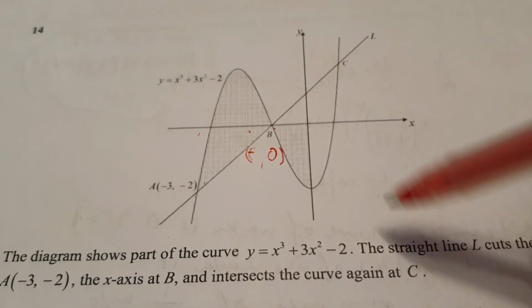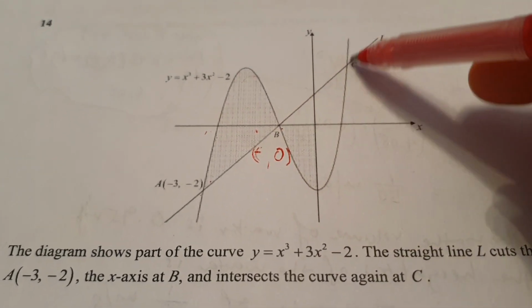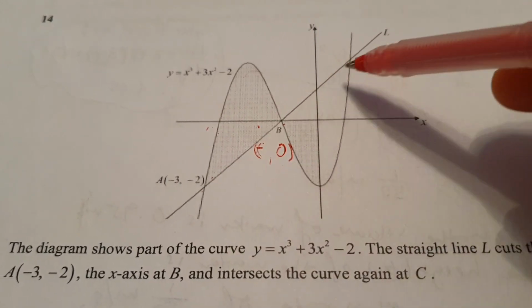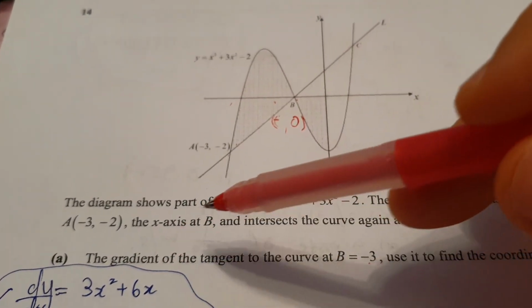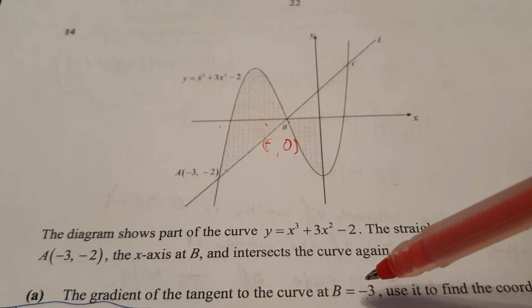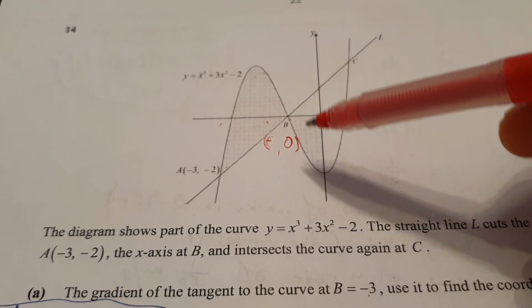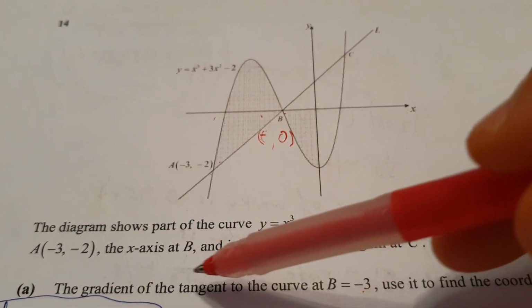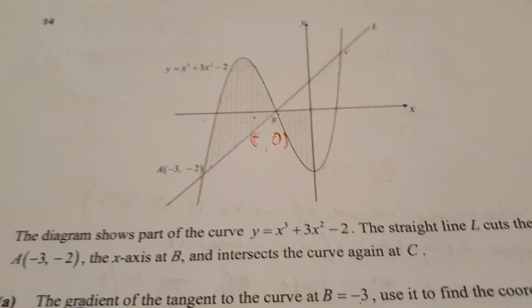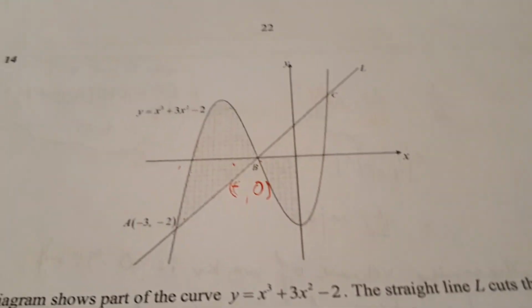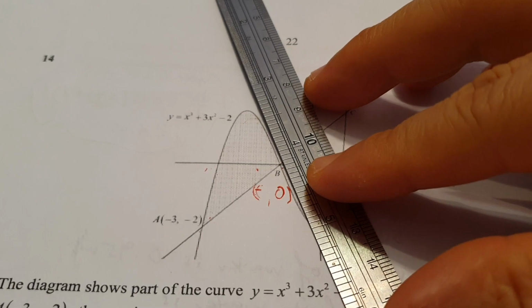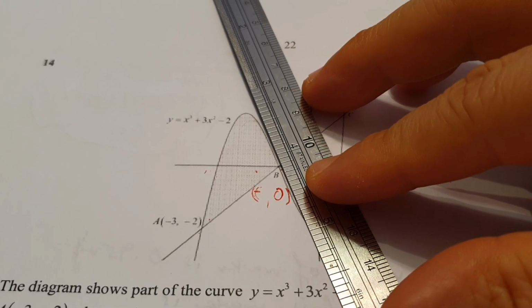And it intersects the curve again at C. So this is the intersection of the curve and the line at C again. So it intersects at 3 points: 1, 2, 3. The gradient of the tangent to the curve at B is minus 3. So you must read this question carefully. Is it this line that they're talking about? No, they're talking about the tangent to a curve. From your E-maths, you learned that it's a line that touches only one point on the curve. So this is the tangent.